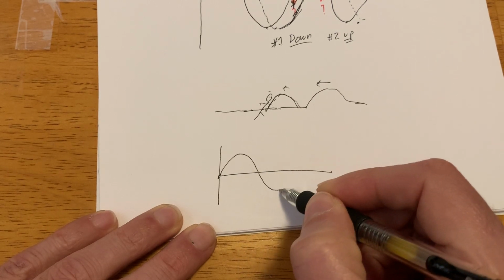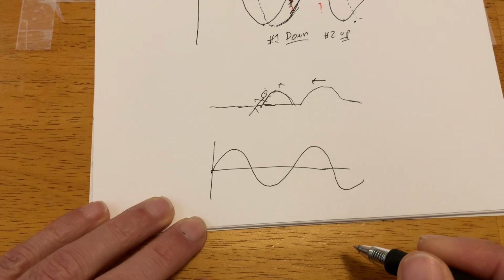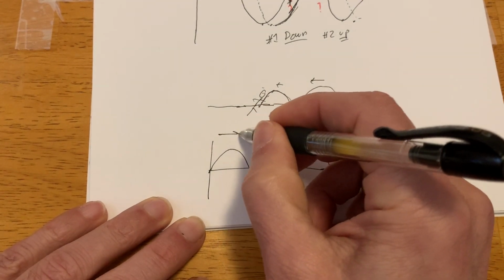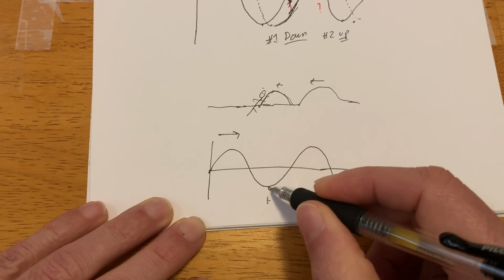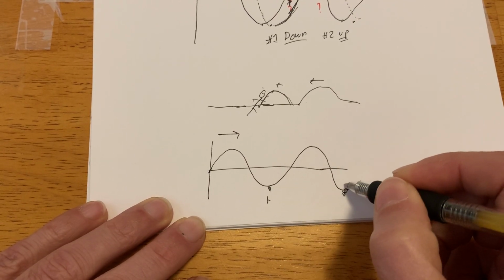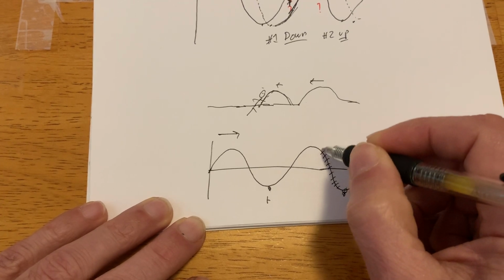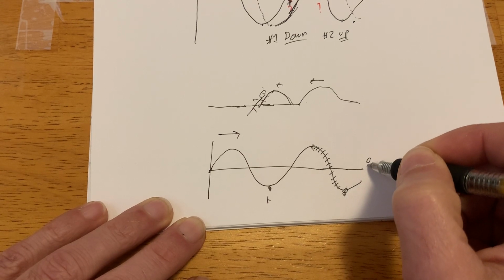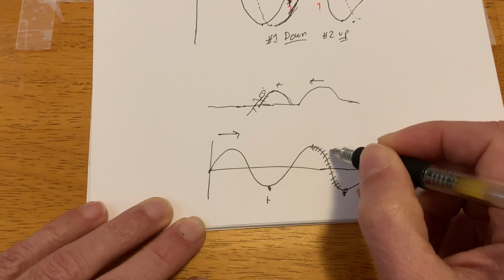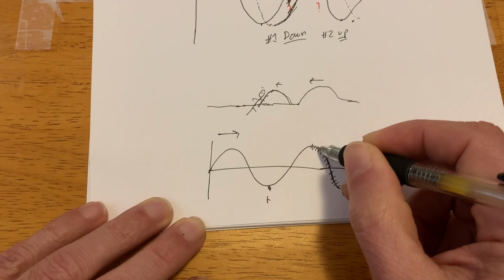Here's a wave, right? I really call this the leading edge, trailing edge method. So if it's moving this way, let's just take a look from this trough to this trough. Which way are all the particles moving on this side? Well, there you are sitting in the ocean again, right? The wave is coming towards you. You're going to go what? Up the front of the wave.